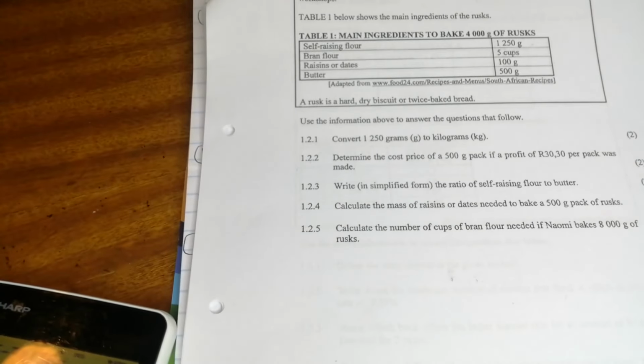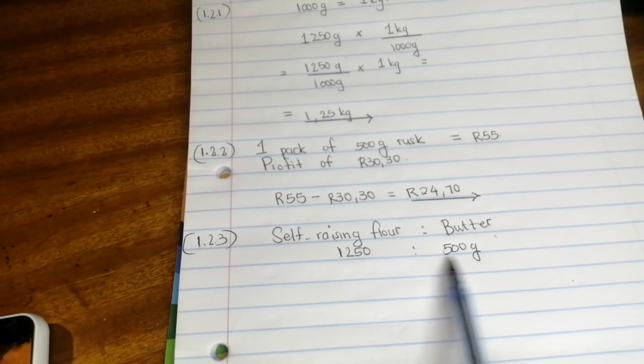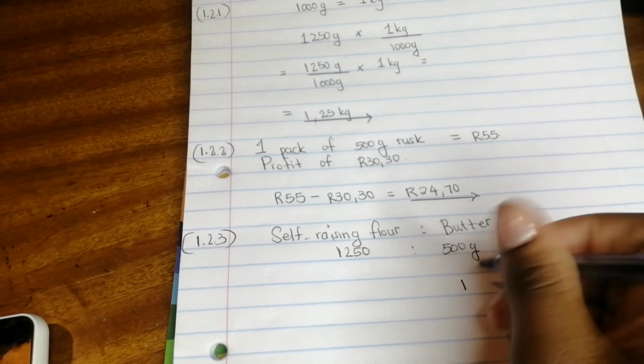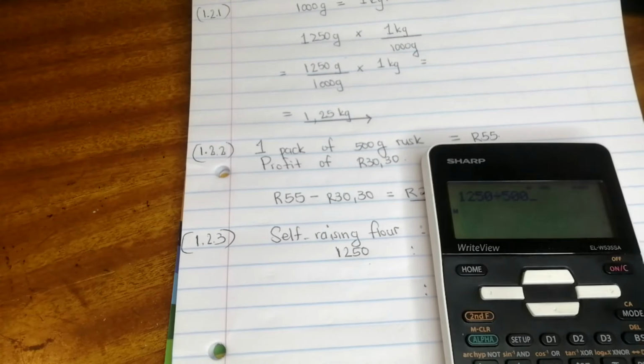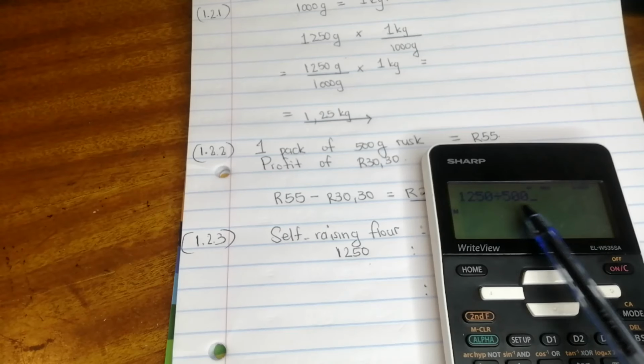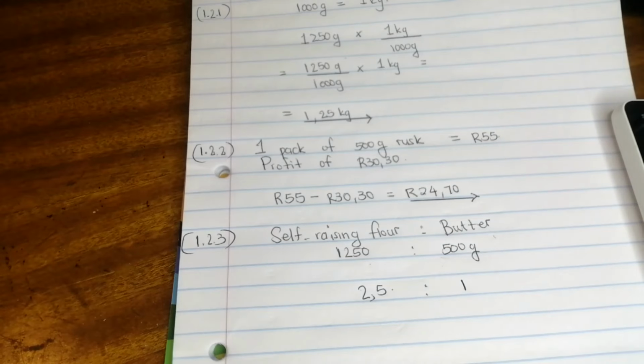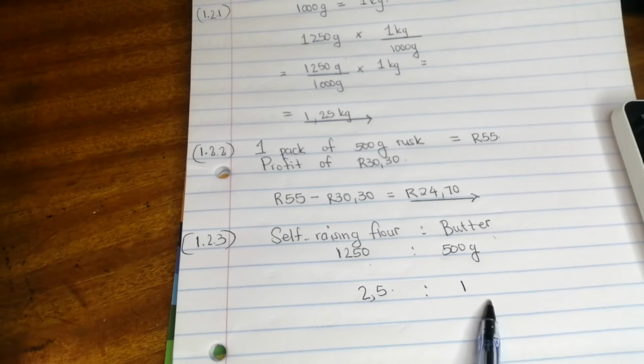So how can you do that? You simply divide by 500. 1,250 divided by 500 is equal to 2.5. So the ratio of the self-raising flour to the butter is 2.5 to 1.